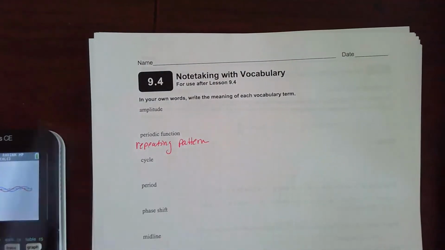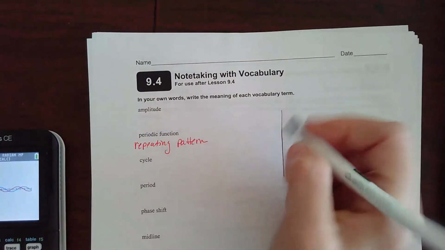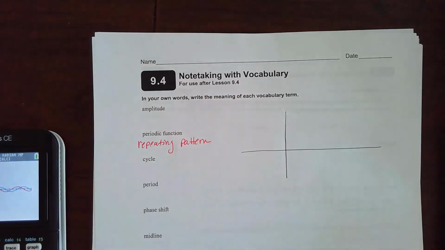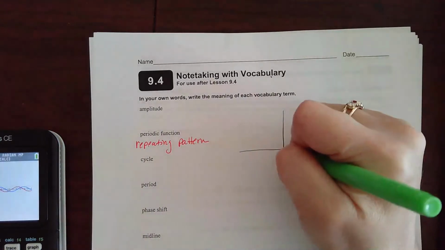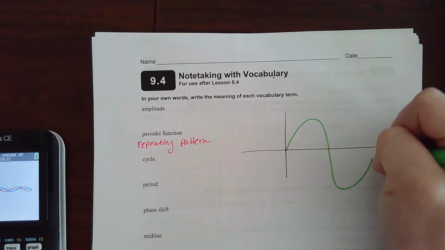So what I'm going to do here is sketch a picture of what your graph would look like, just so that we can label some stuff. Again, I'm just sketching, so nothing too major. I'm just going to graph an exaggerated sine function.